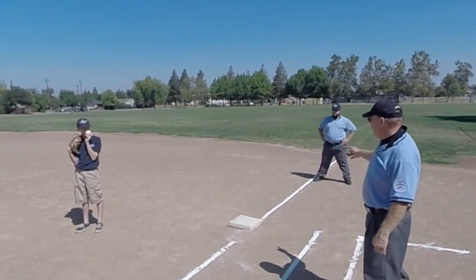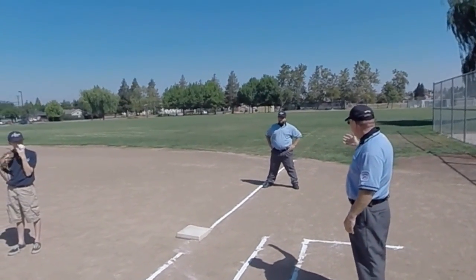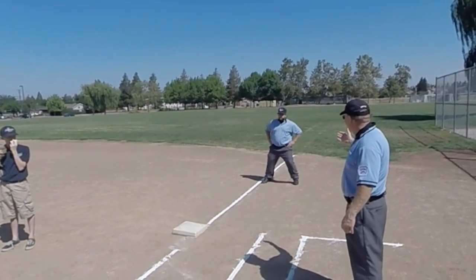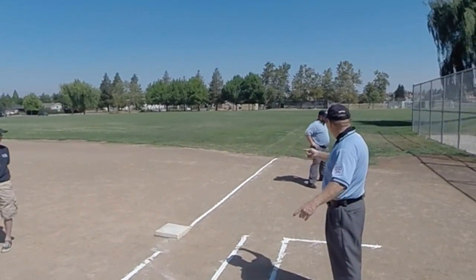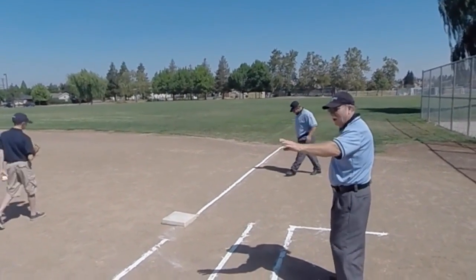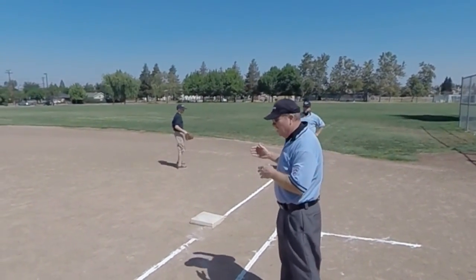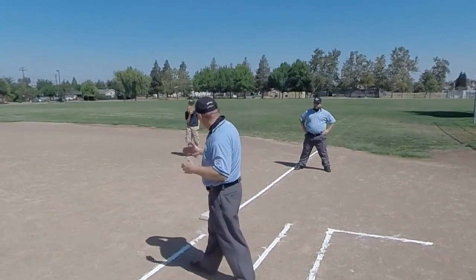Now, Joe, I don't know if you can do this. Can you make a backwards pivot? Okay. Think about it. Yes. Come back in and do it back. Do it wrong. A lot of beginning umpires don't make the pivot correctly. When you come inside, well, I can do it, Joe.